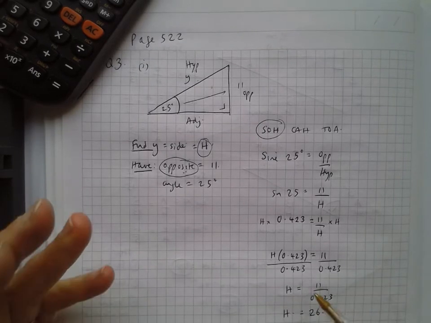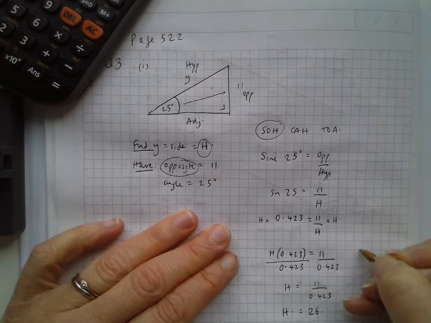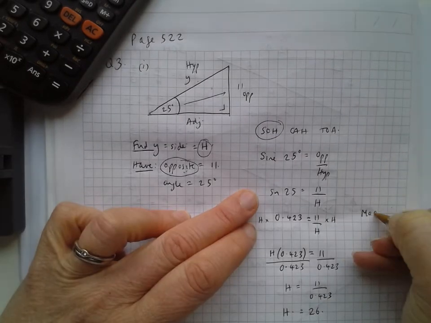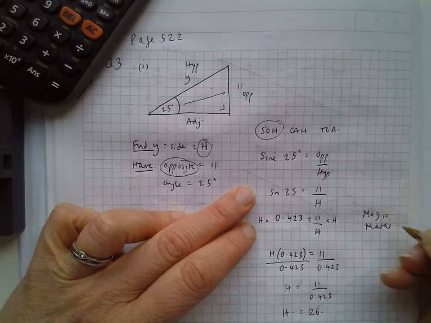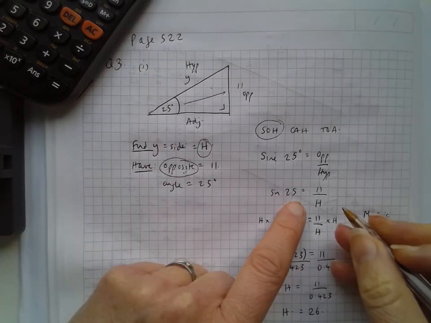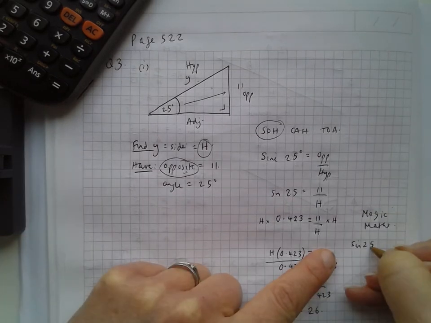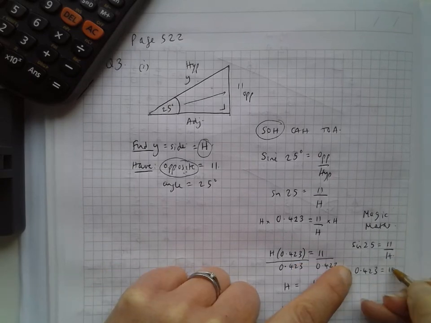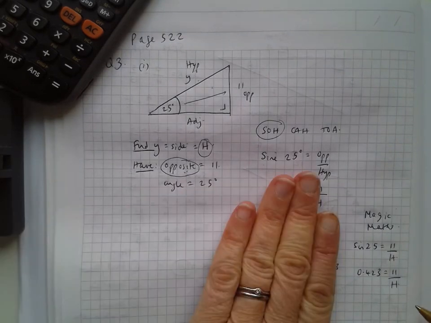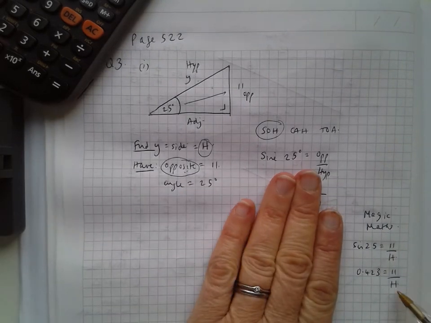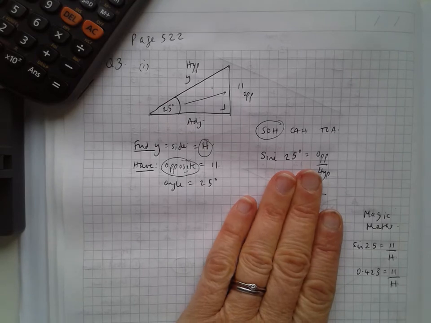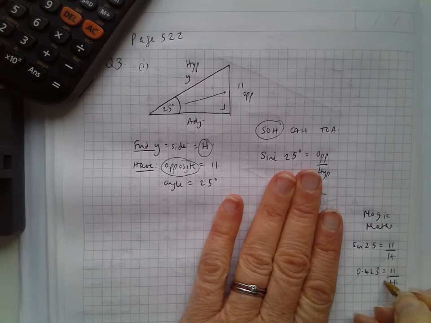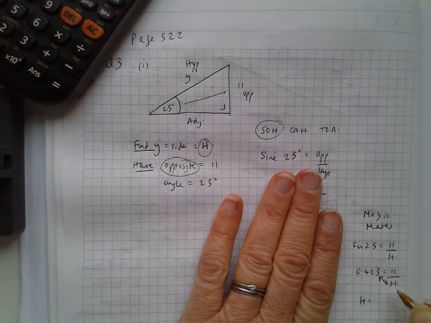So, magic maths. Let's go back to magic maths here, which will work if you wanted to. What I've got here is that sine 25 is equal to 11 over h, and then I said 0.423 is equal to 11 over h. Magic maths, to cover up the real maths for a minute, says I can swap those. I can swap my h and my 0.423. So the h goes up there, so I get h is equal to, and the 0.423 goes down there. I swap them over. h is equal to 11 divided by 0.423, which is what I ended up with doing my proper maths.